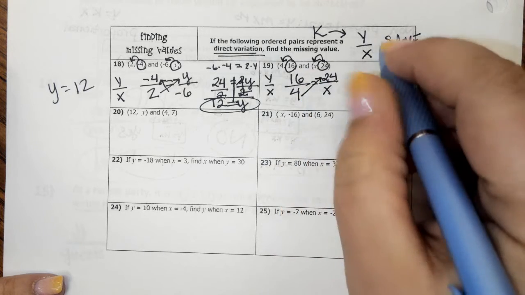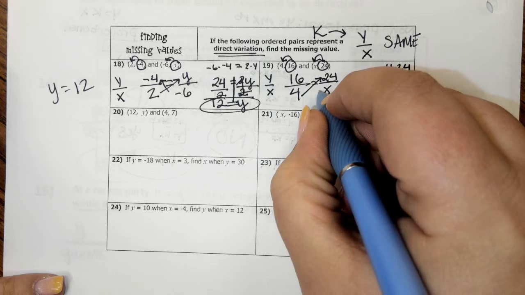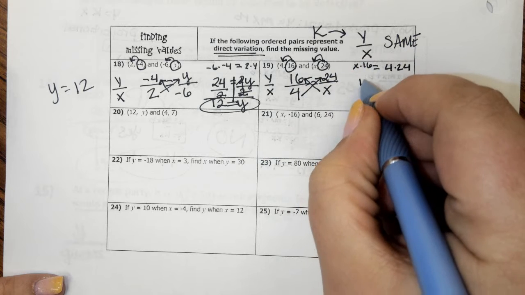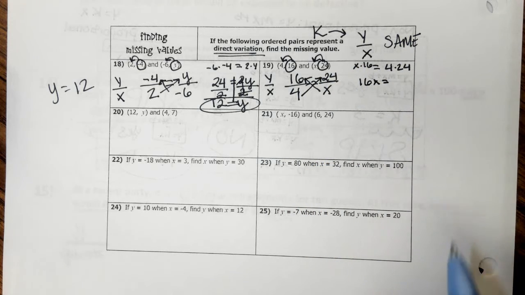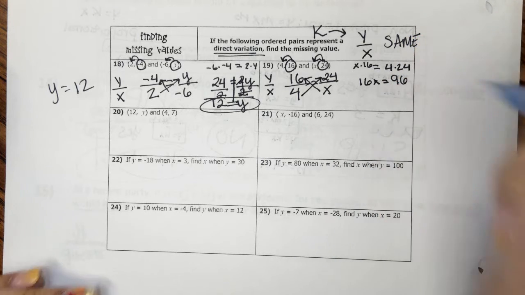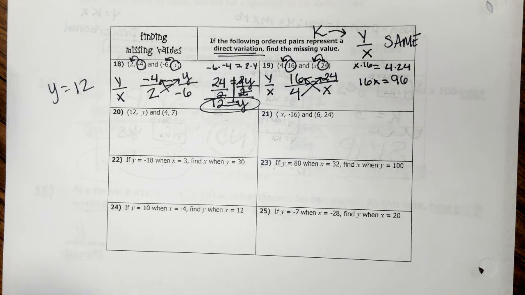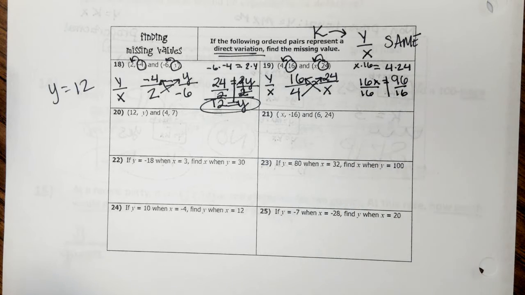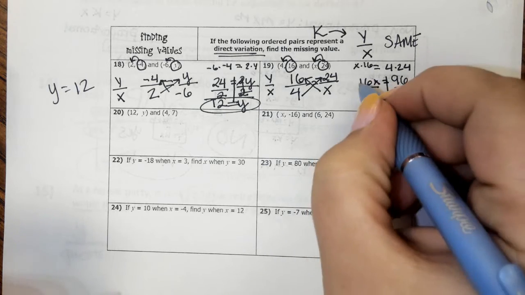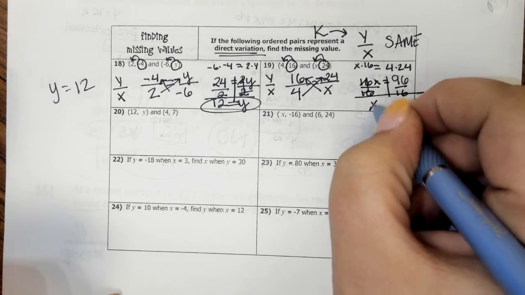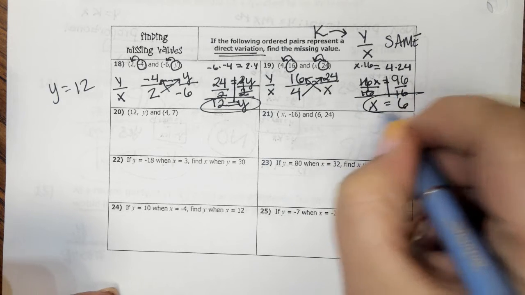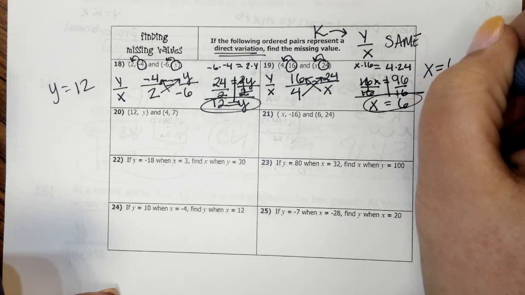Cross multiplying, we'll have 4 times 24 and x times 16. x times 16 is 16x. 4 times 24 is 96. To isolate x, we divide by its coefficient, 16. On the left, 16x divided by 16 is 1x. On the right, 96 divided by 16 is 6. So in number 19, we know that x is 6.